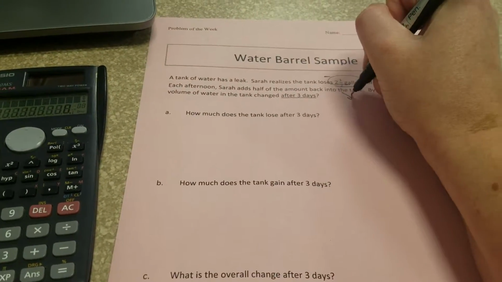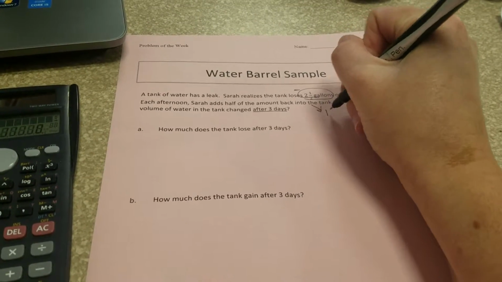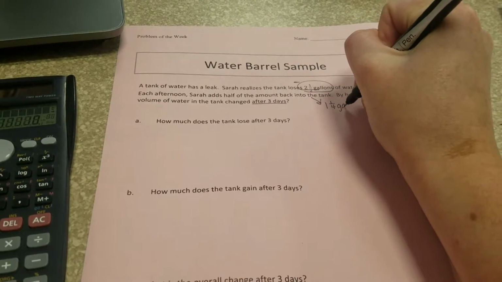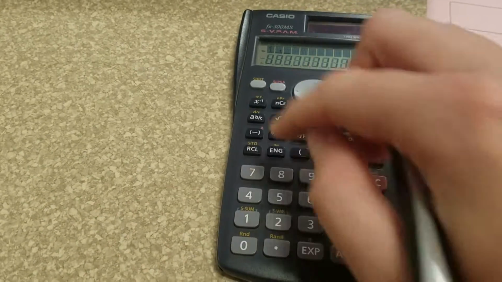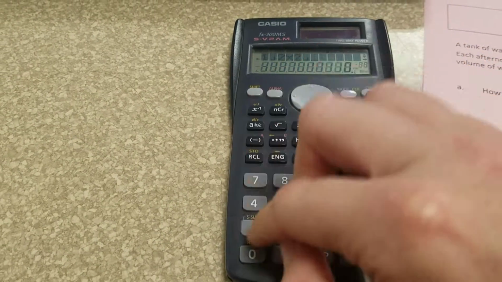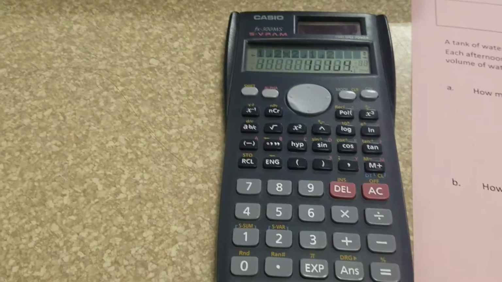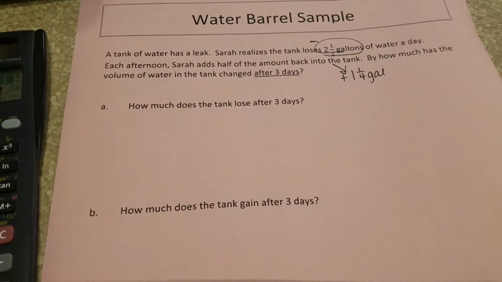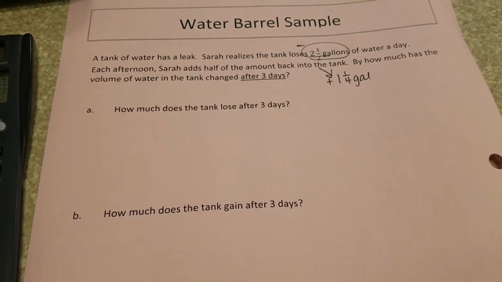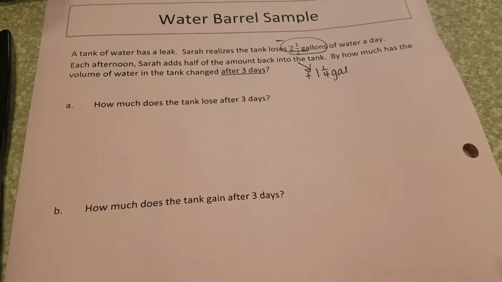So the first thing we have to realize is she's adding back in 1 1/4 gallons, because that is half of 2.5. So we can do 1/2 times 2 1/2, which gives us 1 1/4. So she adds 1 1/4 gallons back into the tank. By how much has the volume of the water in the tank changed after 3 days?